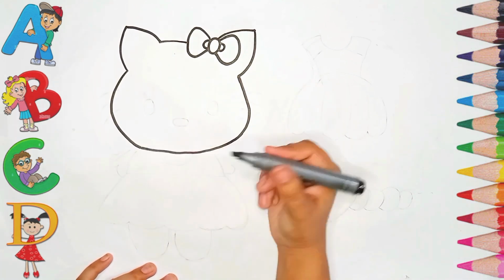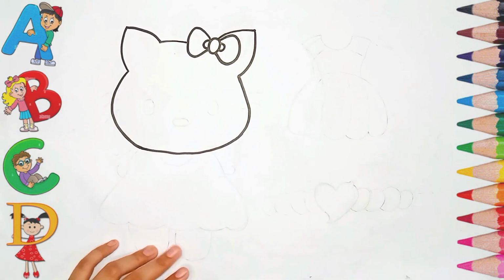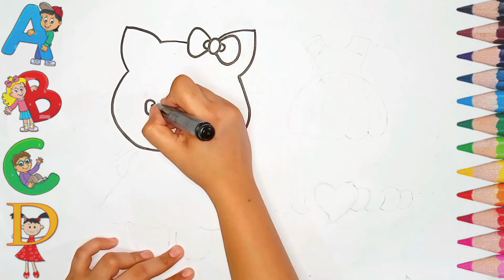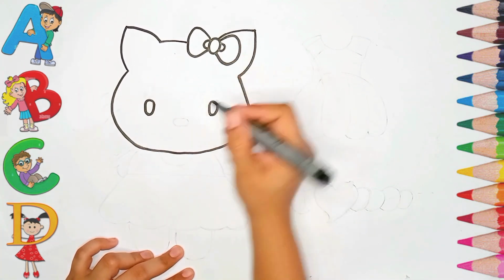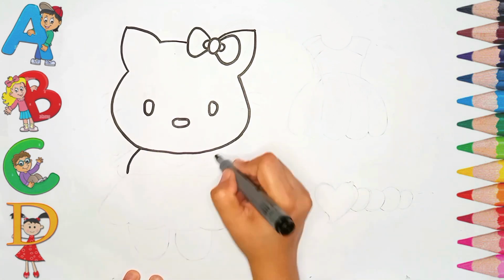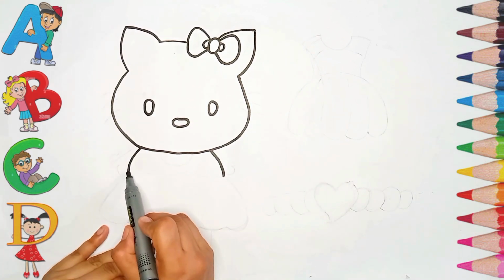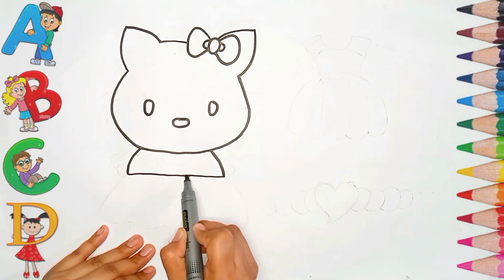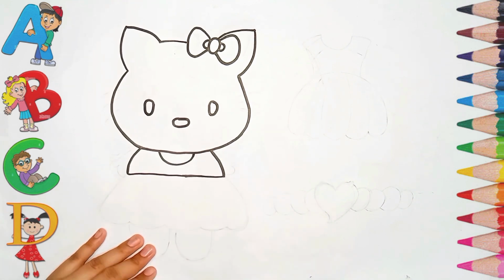Next, let's add Hello Kitty's facial features. Draw 2 small, oval eyes near the center of the face. Then, add a tiny oval nose between and slightly below the eyes. Finish off with 3 small whiskers on each side of the face.